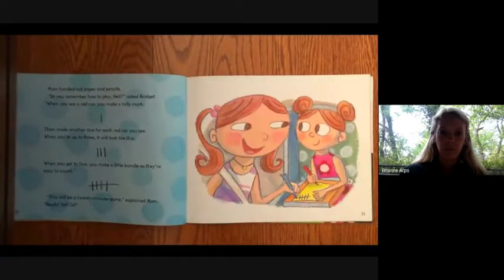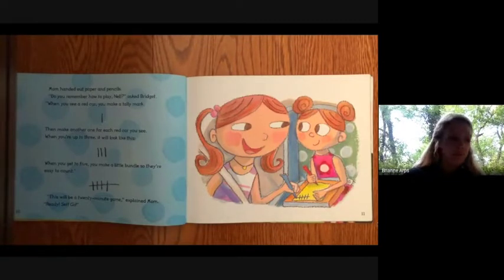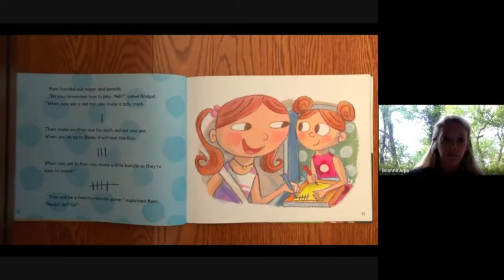Mom handed out paper and pencils. Do you remember how to play now? Asked Bridget. When you see a red car, you make a tally mark. Then make 1 for each red car you see. When you're up to 3, it will look like this. When you get to 5, you make a little bundle so they're easy to count. This will be a 25-minute game, explained Mom. Ready, set, go!